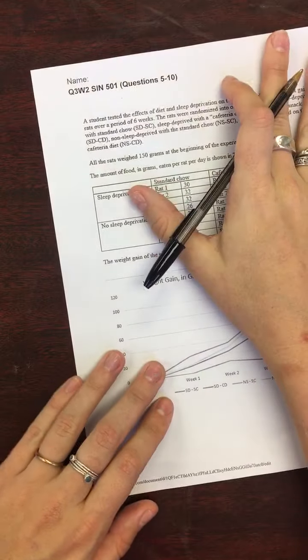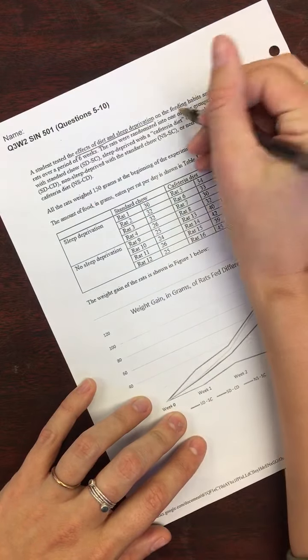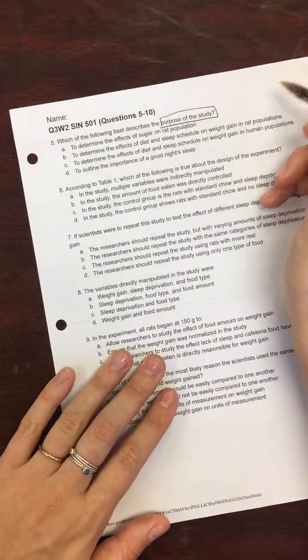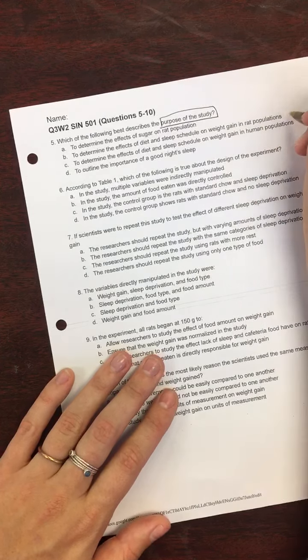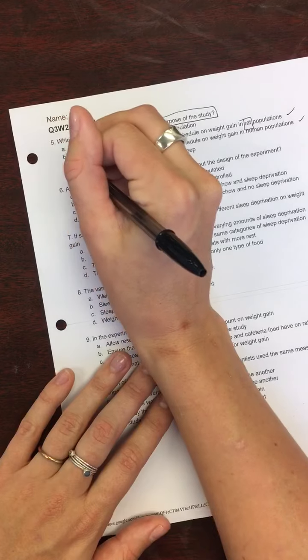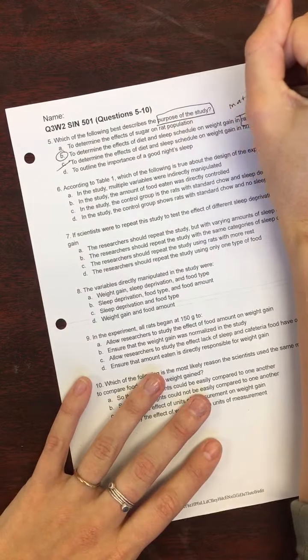So we go back to the passage. A student tested the effects of diet and sleep deprivation on the feeding habits and weight gain of rats. So which one of these answer choices talks about diet and sleep? So far we got that. And then in rats, rat. So the answer is B. All that was matching key terms.